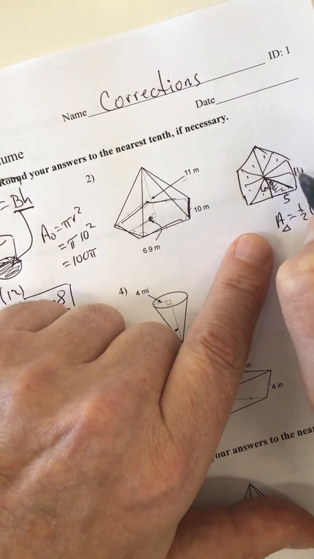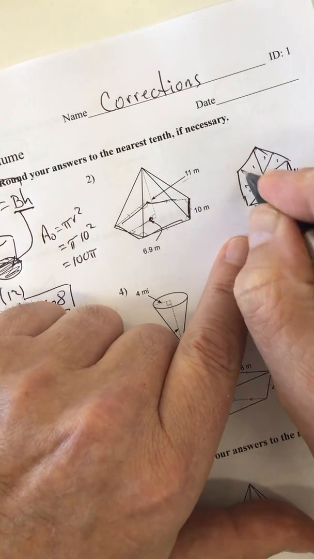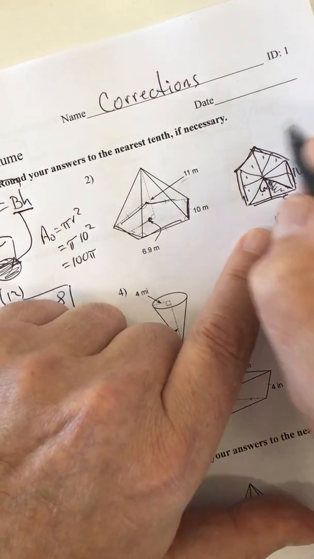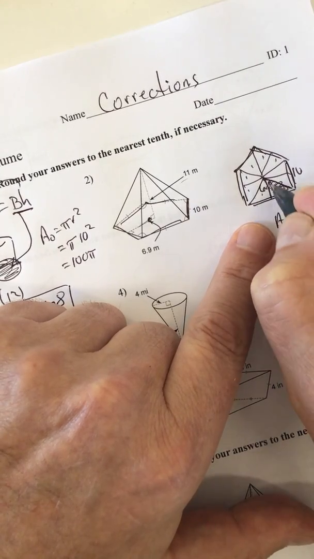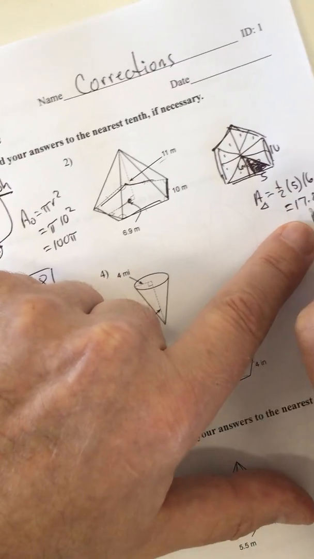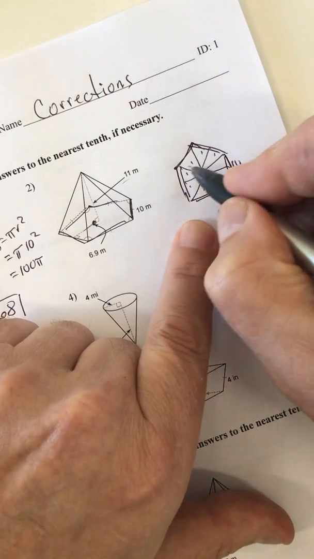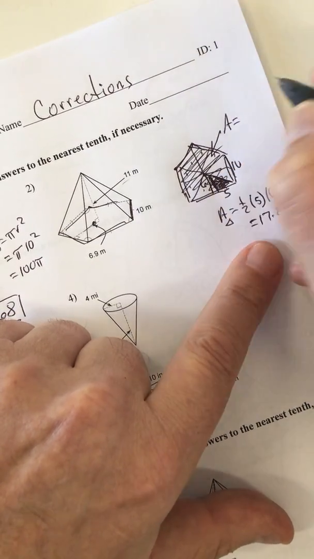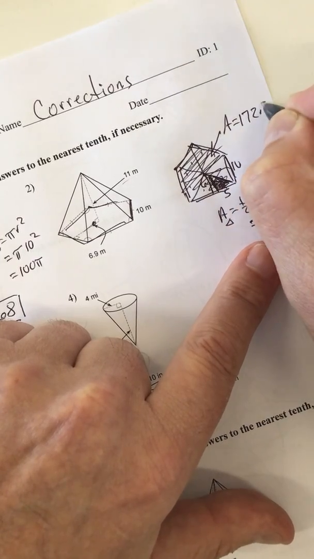Let's see, there were 5 sides, right? 1, 2, 3, 4, 5, and there were 2 of these little triangles in each one. So there's 10 of these little triangles that I just found. So they're all 17.25, and there's 10 of them. So the area of that base is 172.5.